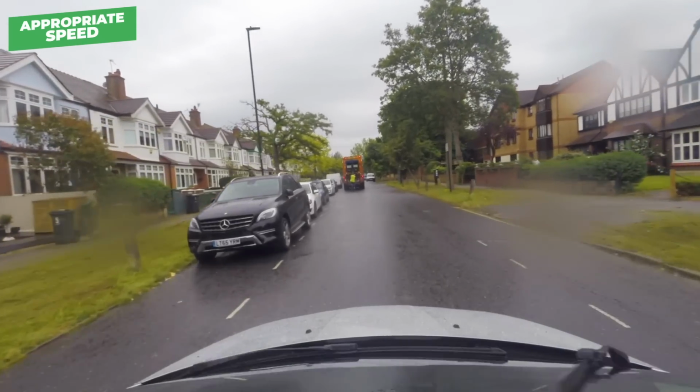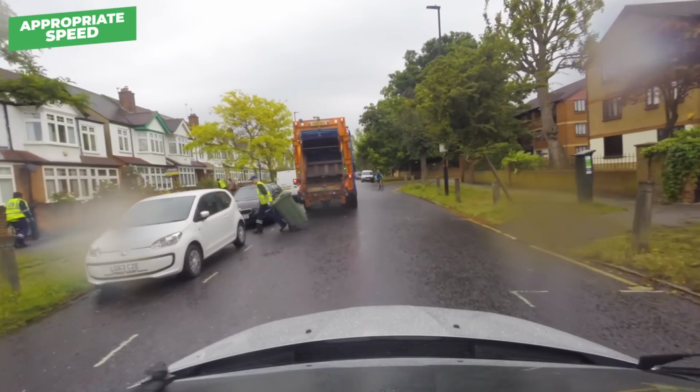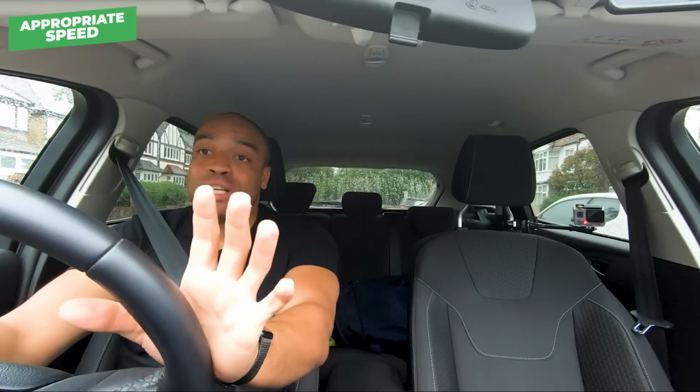So now there's no cars coming towards me, I've got more space, I can increase my speed back up to 20 miles an hour. I'm doing 15 at the moment, is that appropriate? I'm now doing 14, 13, 12 as I overtake this bin lorry. There's a cyclist coming towards me. The bin lorry's moving off. With this road being 20 miles an hour, is 20 miles an hour a safe speed?